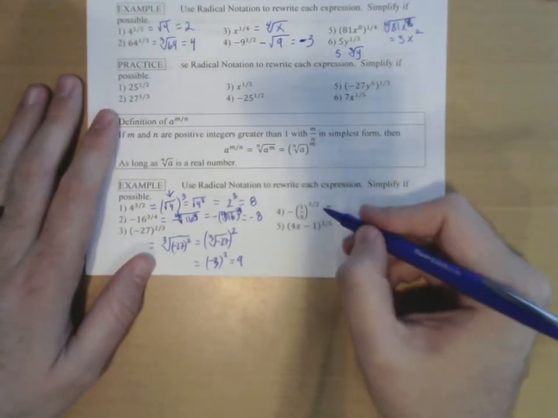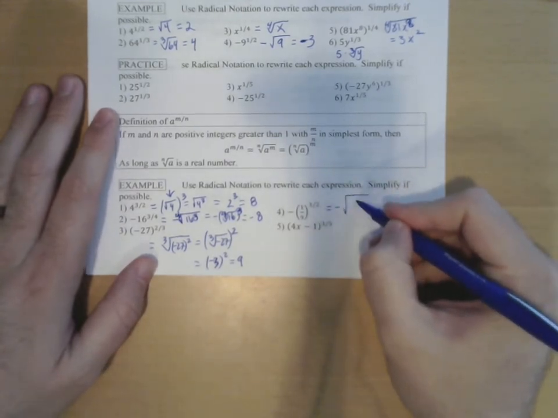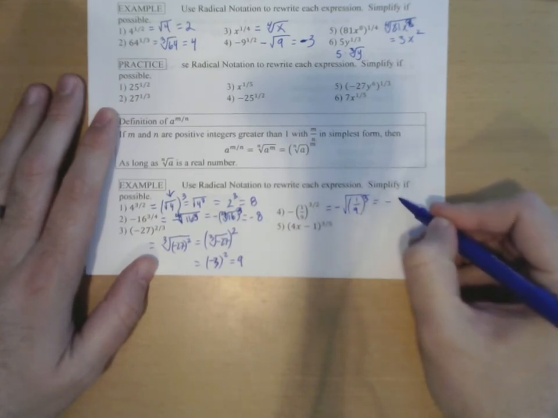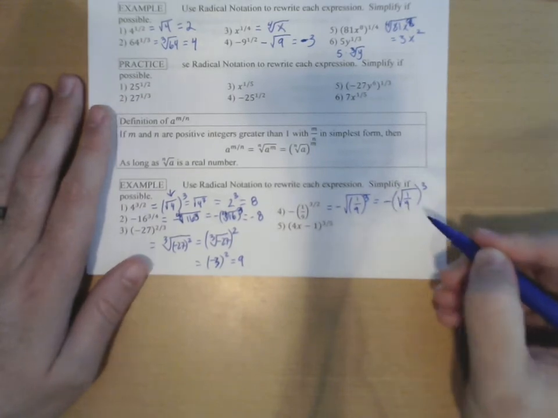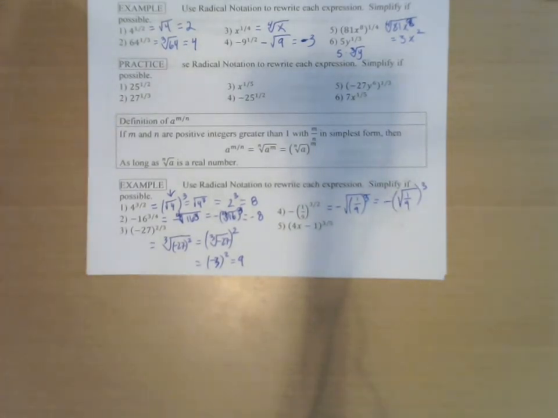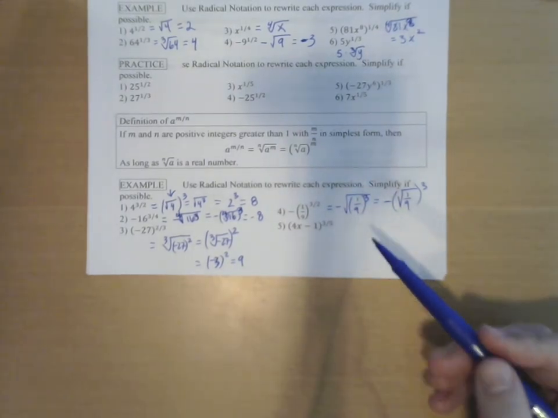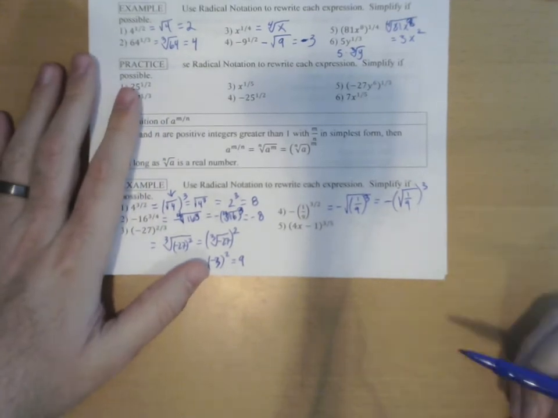So number 4 here, the negative stays on the outside. This is the square root of 1/9 to the 3rd, or the negative square root of 1/9 to the 3rd. Again, you could cube it on the inside. I'm sure that 9 cubed is a perfect square, since 9 is a perfect square.